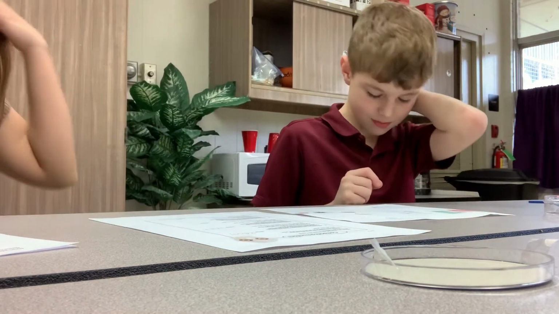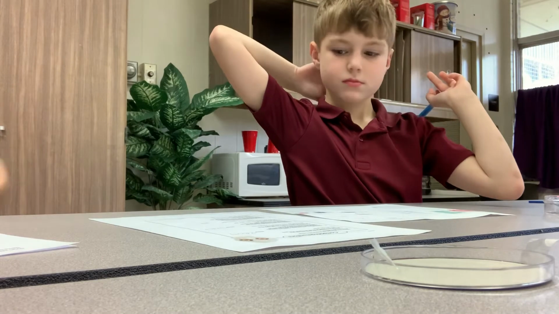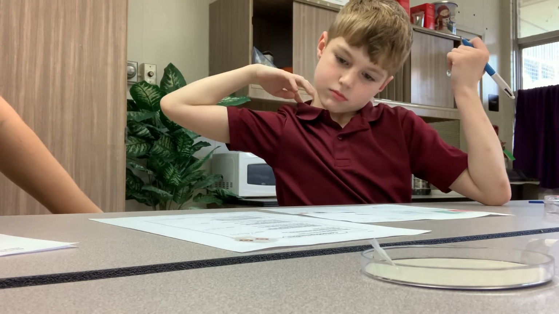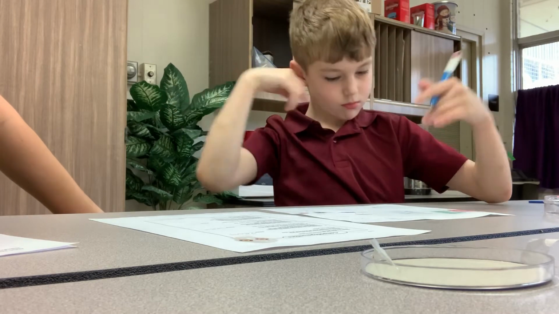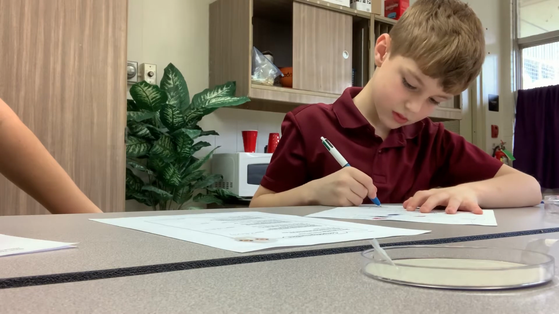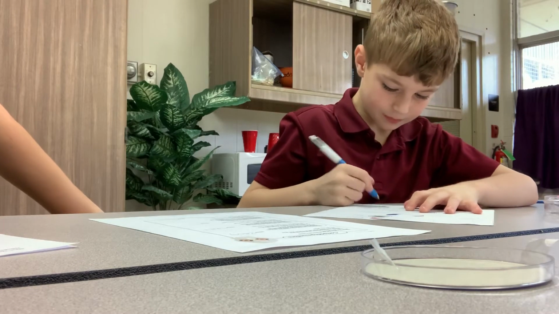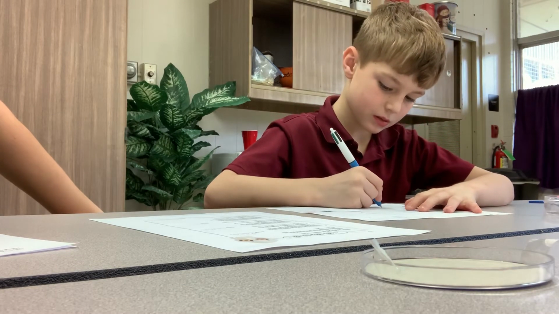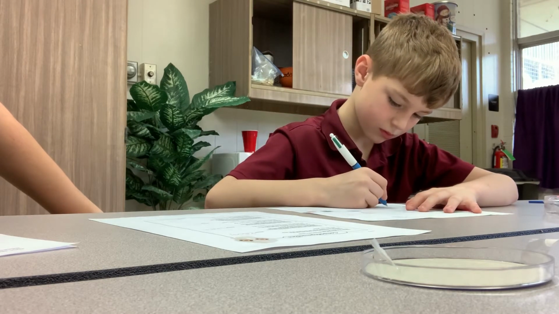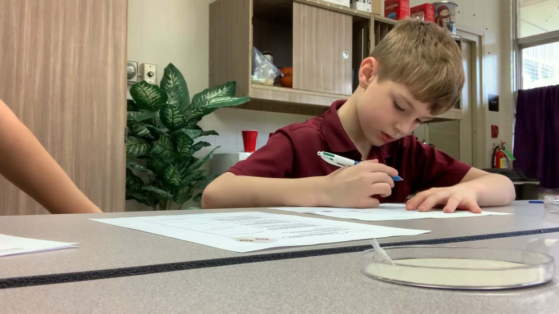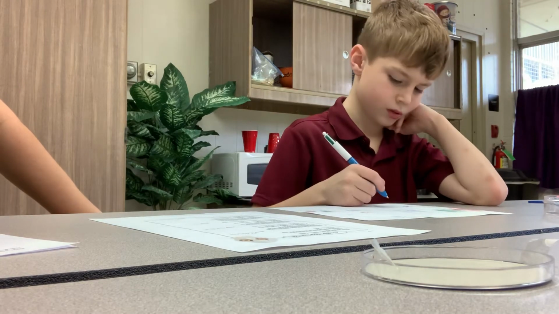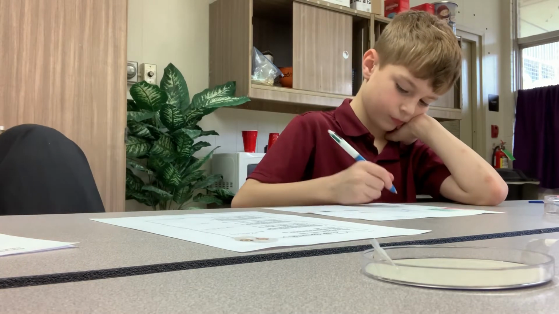So the first one, 2 brownies were eaten. So shade in 2 brownies in the first pan. And let's write the fraction for that. 2 out of how many total pieces? 2 out of 8. Okay, so the next one, 3 brownies were eaten.